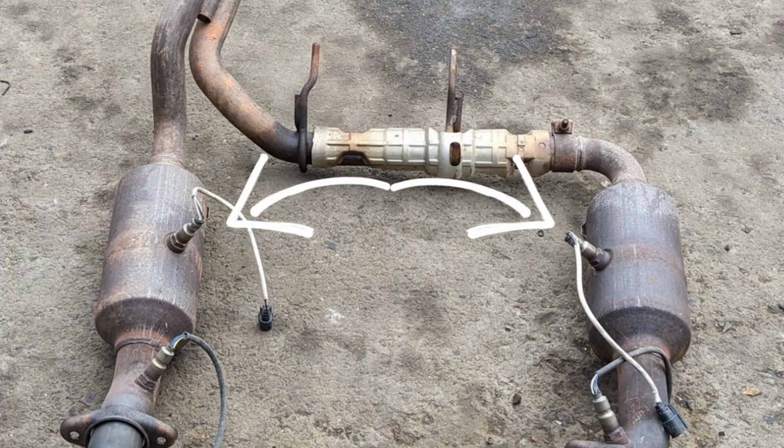But since you have a V6 engine with two separate lines, you may easily check the downstream O2 sensor. Just swap them between bank 1 and bank 2 and see if the code jumps to P0420. If it does, the problem is with the O2 sensor and it needs replacement. But if the code remains the same, it's very likely that the converter itself requires replacement.